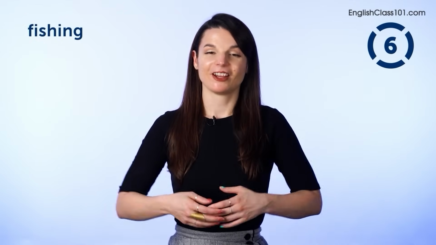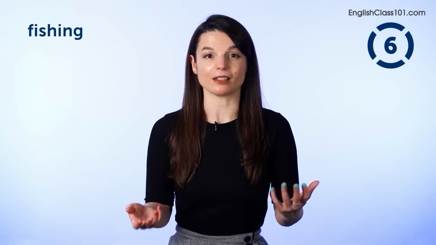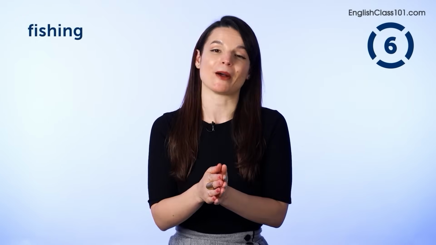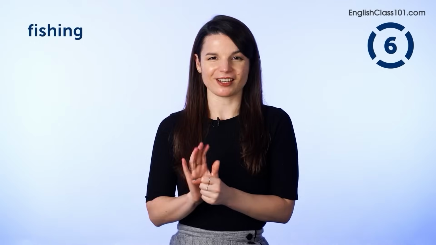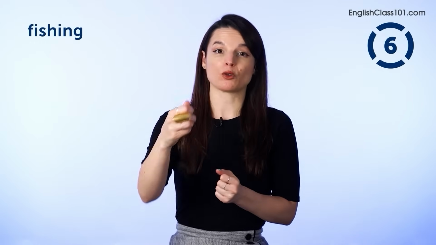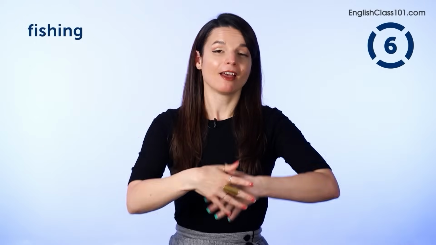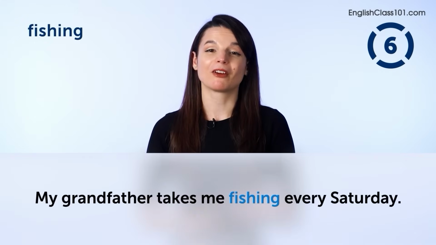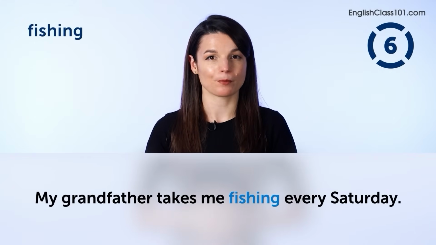Fishing. Fishing is a very common hobby. When you go to a lake or perhaps to the ocean, and you usually take a long rod called a fishing pole or a fishing rod, and you go try to catch fish, that activity is called fishing. Here's an example. My grandfather takes me fishing every Saturday.